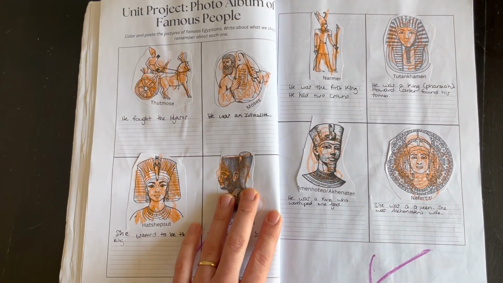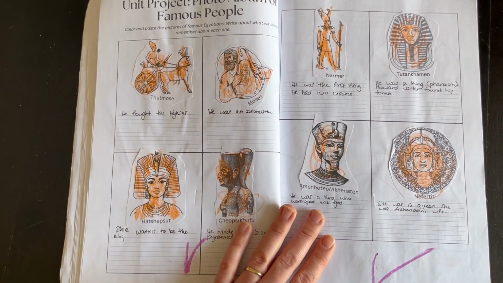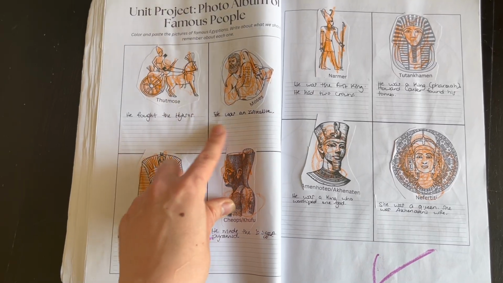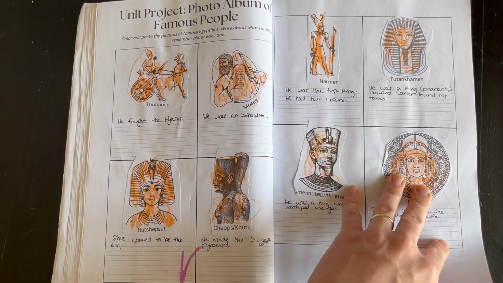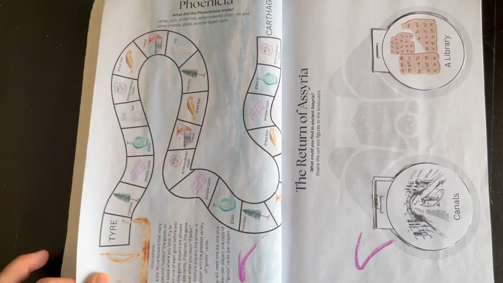Photo album of famous people. So again, I try not to have a lot of writing in here, but there are a few places where I had the student dictate and then I write what they remember most about those people.